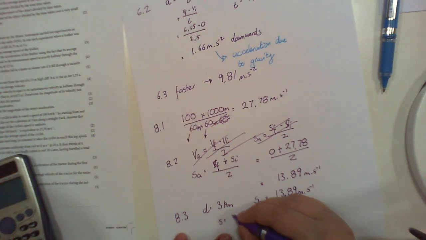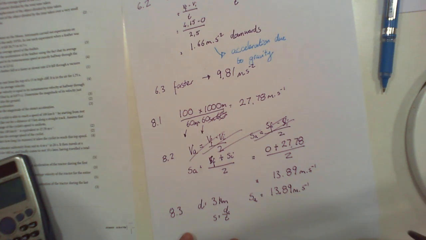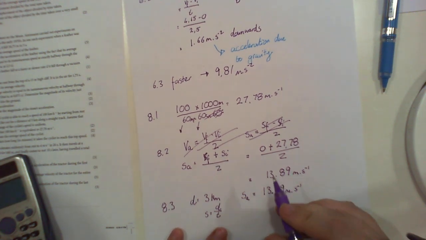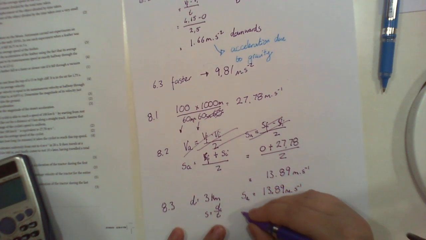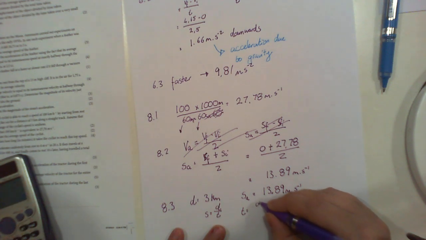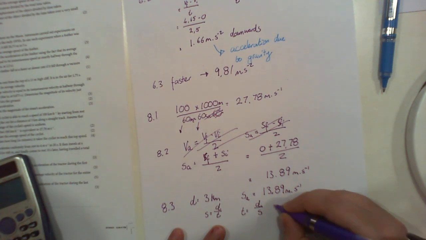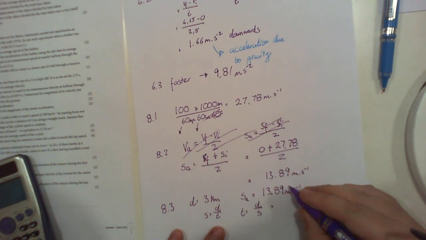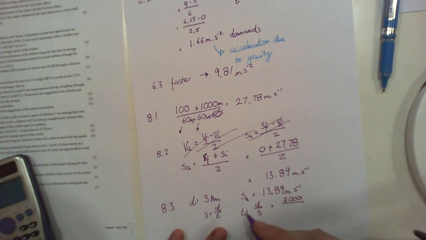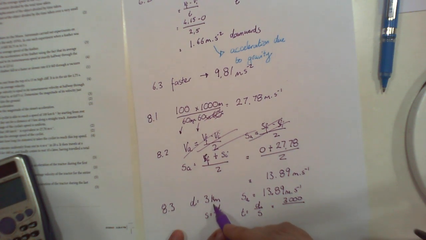We've got our little equation. I will always reorganize before I substitute. So I will say T is equal to distance over speed. So we've got our distance, 3,000 meters. Remember to convert. That's why I put the units, that's kilometers. You need to convert so that it matches.